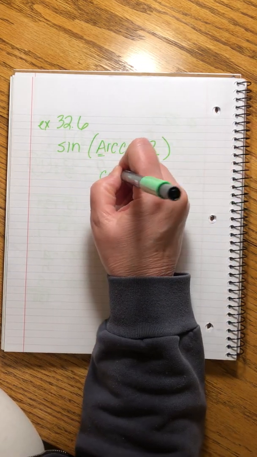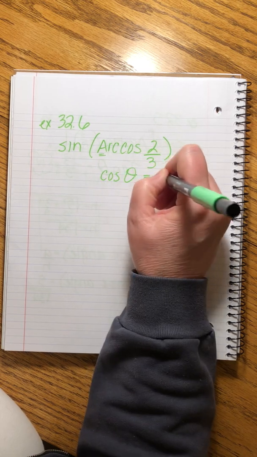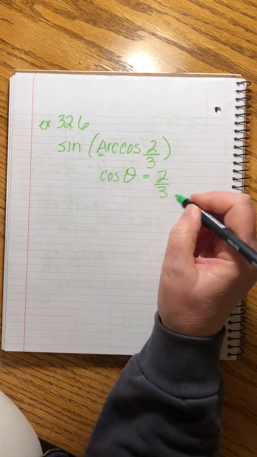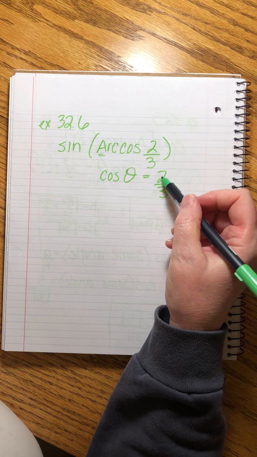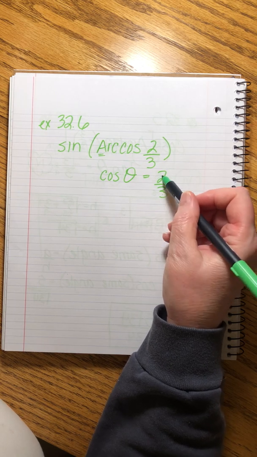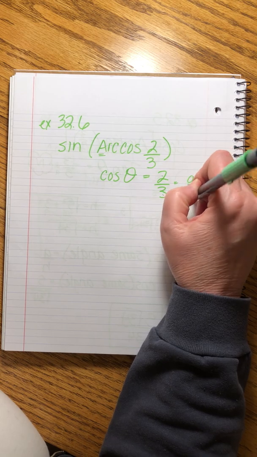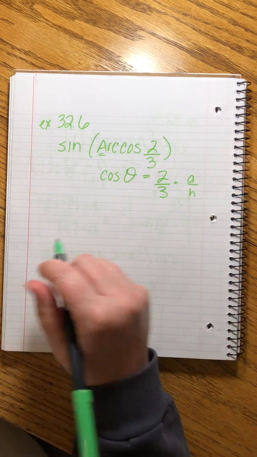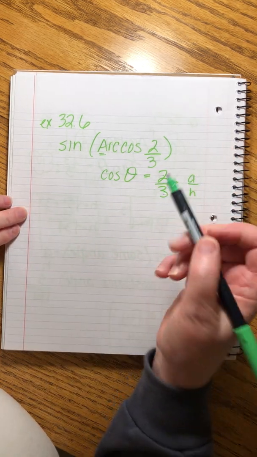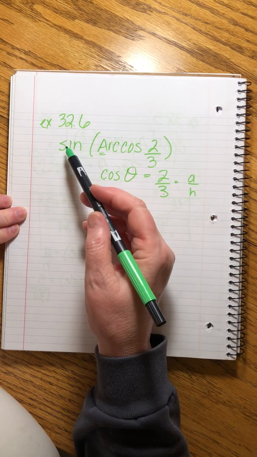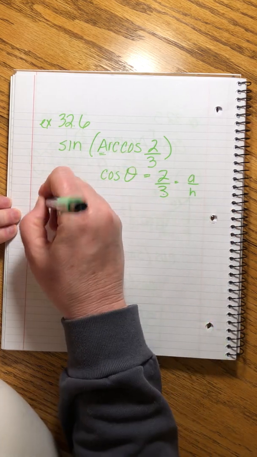We can say the cosine of some angle equals 2 over 3. Again, we don't have a reference triangle that's going to give us those as sides. This would be adjacent over hypotenuse, right? So we're just going to have to make our own triangle. It's positive and it's cosine, so we know it's in the first quadrant.